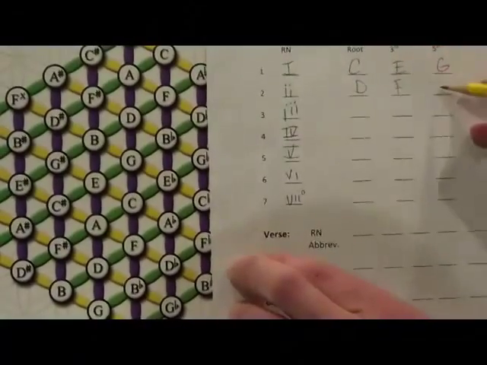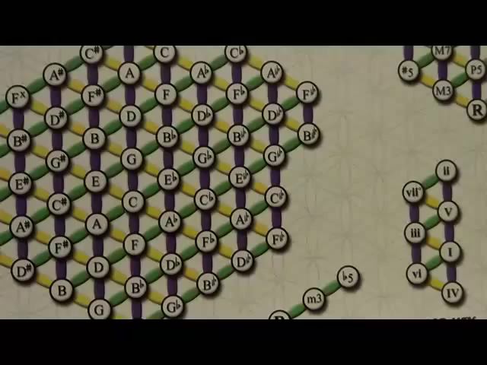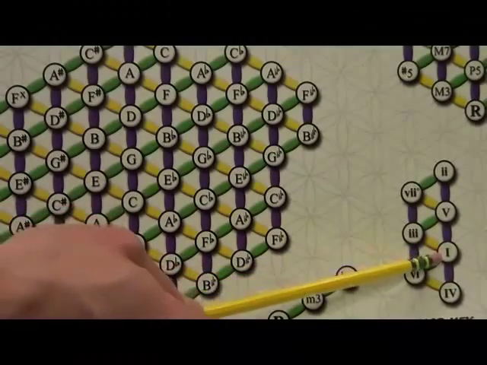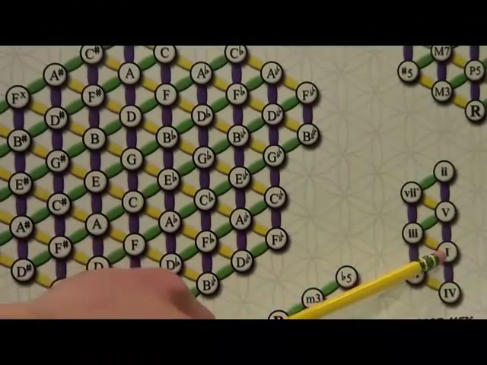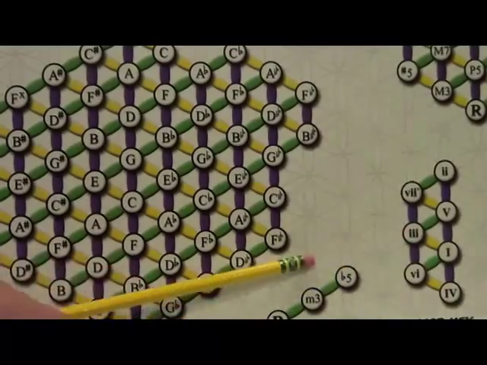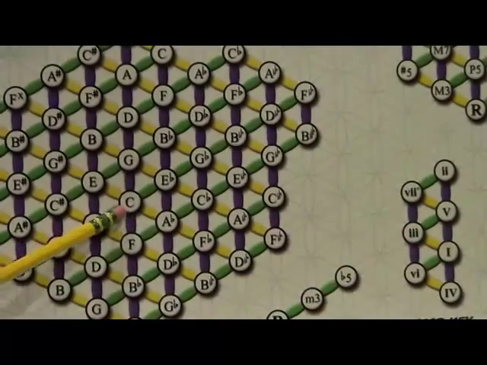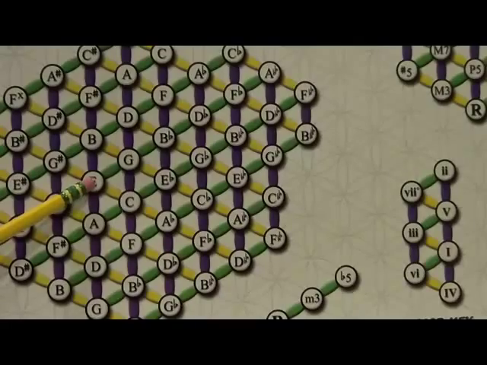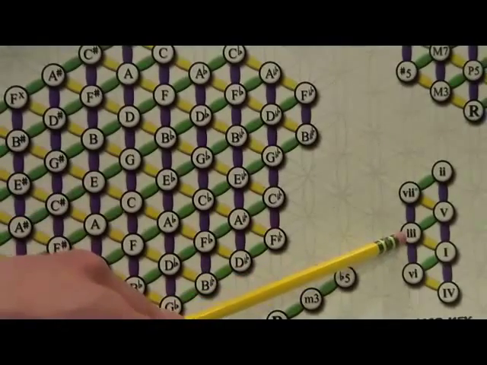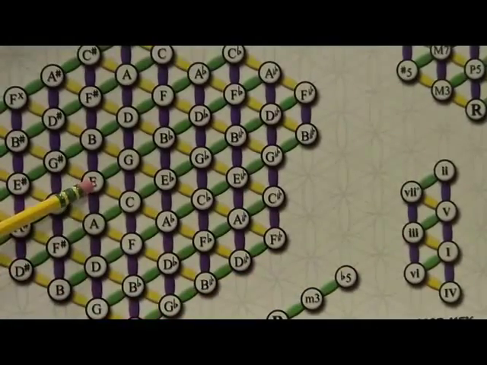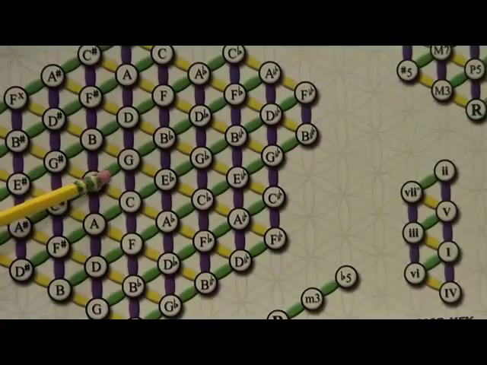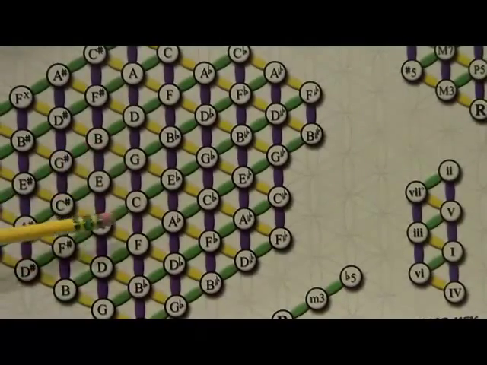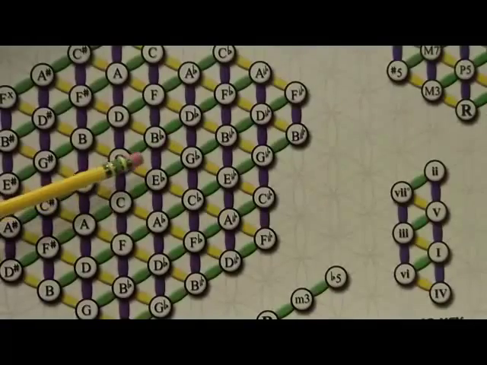D, F, A. Now for our 3 chord, we look at our 1, and we go up a yellow petal to get to 3. So let's go to our 1, our C, go up a yellow petal to E, and since this is lowercase, we'll build a minor triad, which is green-yellow, so we'll go up green, yellow, and our E minor triad is E, G, B.